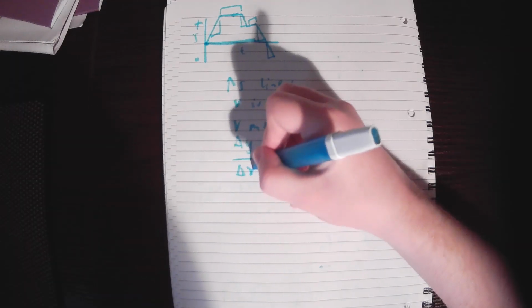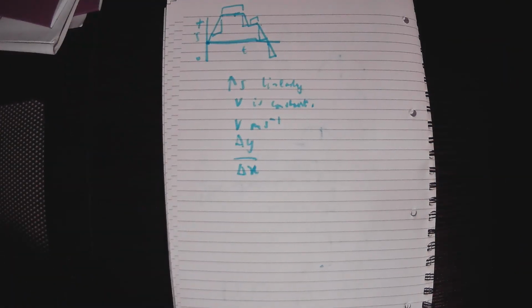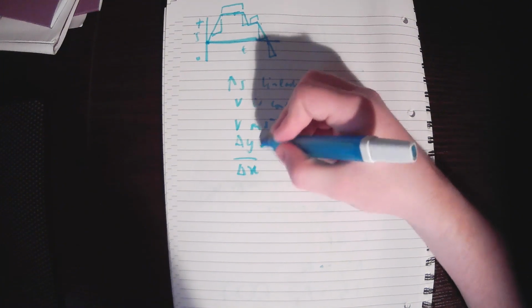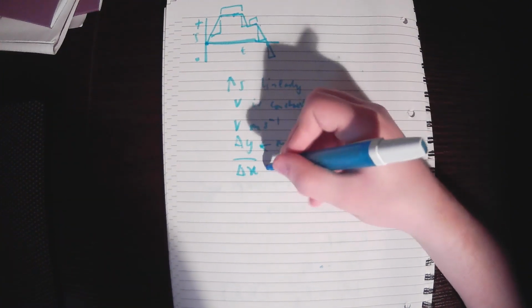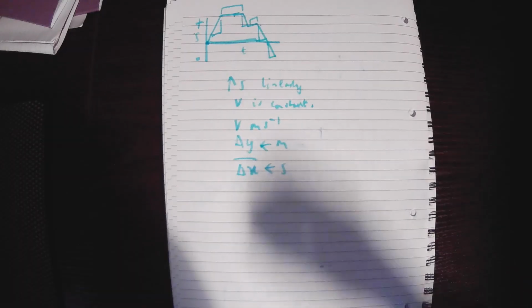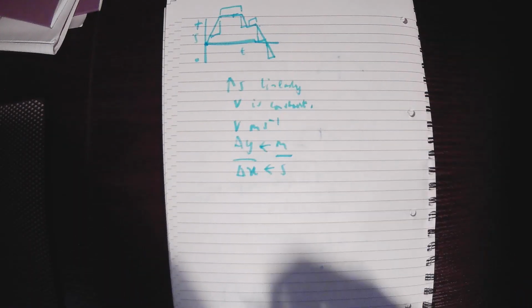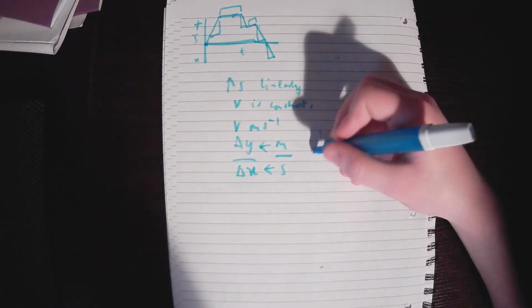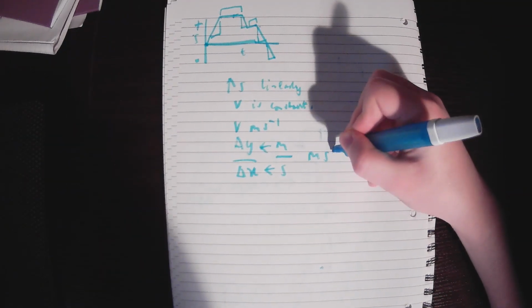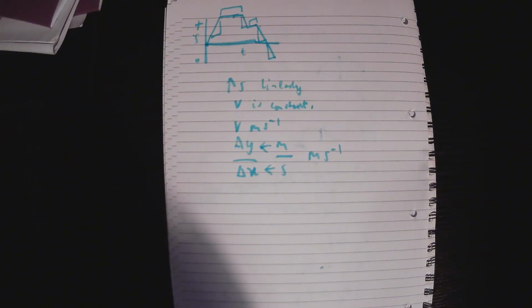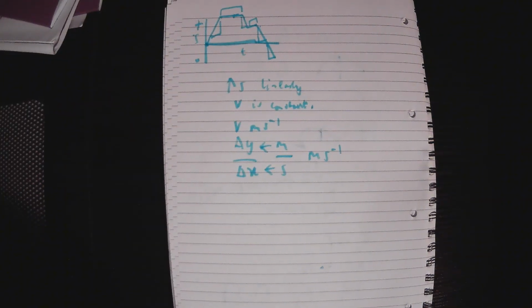in y over the change in x, which is the gradient, something you have probably met at GCSE, or hopefully met at GCSE. And the reason that this works is because delta y is in meters and delta x is in seconds, but using our power laws, we know that if something's over a variable, then that is the same as saying that multiplied by the variable to the -1. Thus we get meters per second. So this is what a displacement time graph looks like.